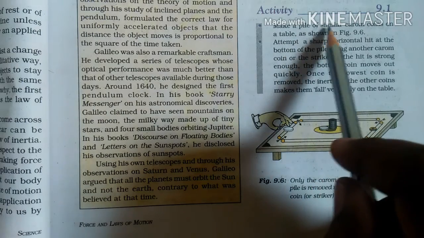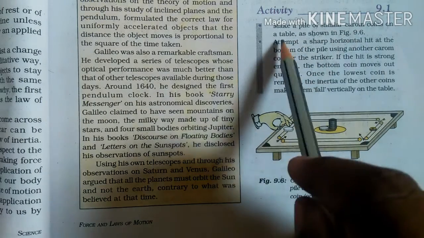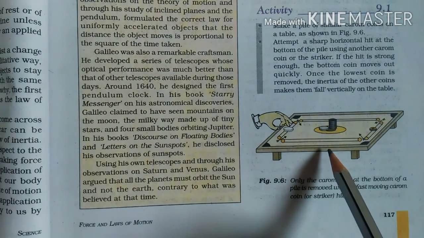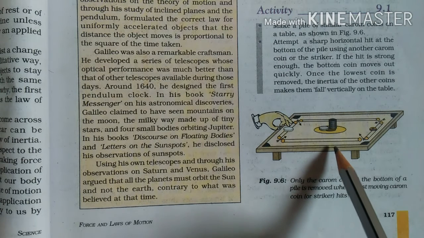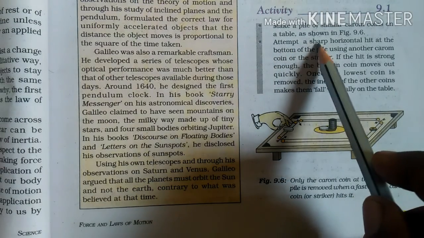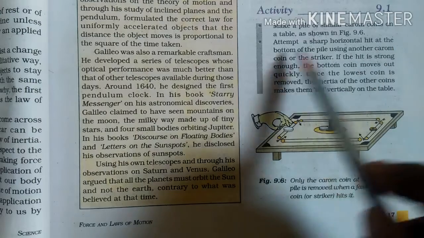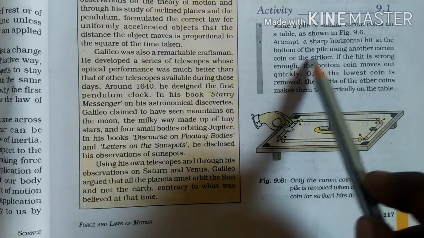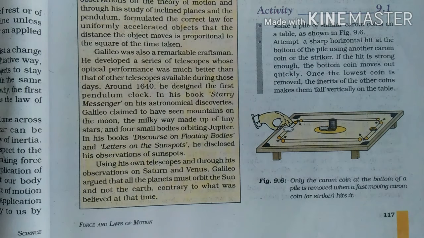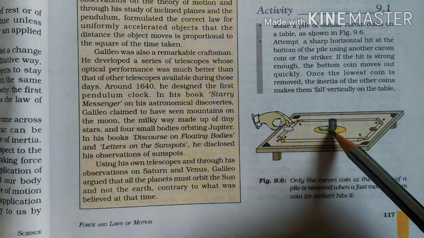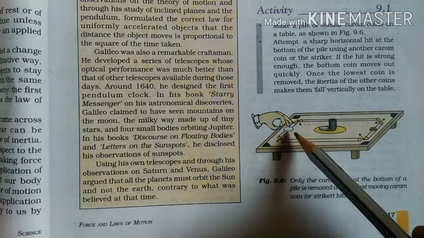Make a pile of similar carom coins on a table as shown in figure 9.6. You have to make a pile of similar carom coins on the table. See here, in this way you have to put. Attempt a sharp horizontal hit at the bottom of the pile using another carom coin or the striker. You have to attempt a sharp horizontal hit at the bottom, means here, by using a striker.